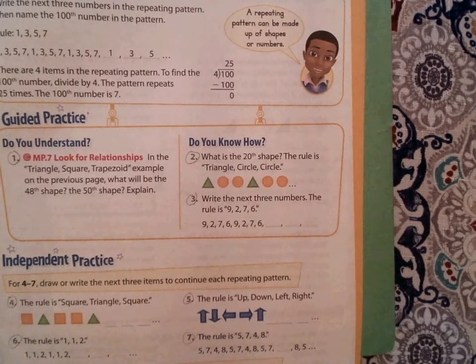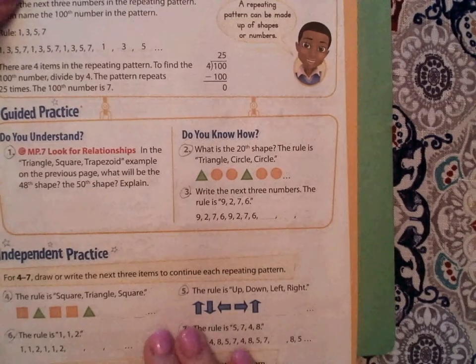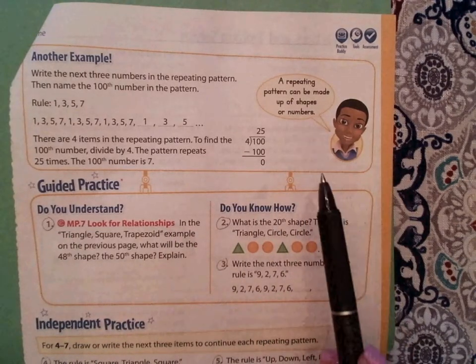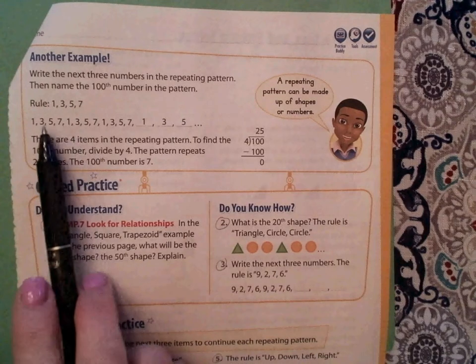And let's go ahead and look at up here. Here's another example. So a repeating pattern can be made up of shapes or numbers.